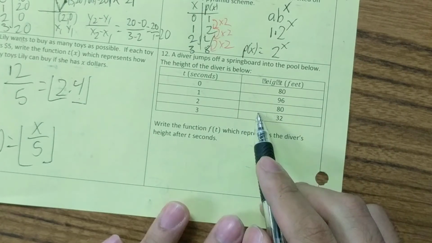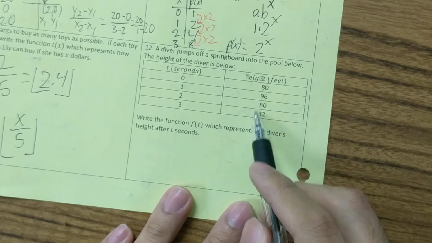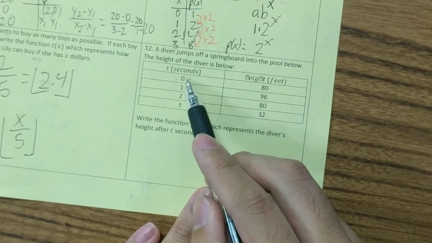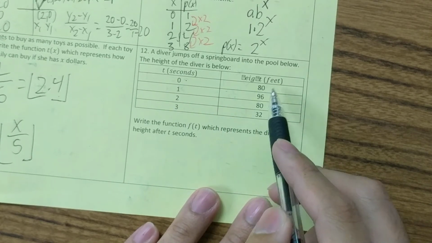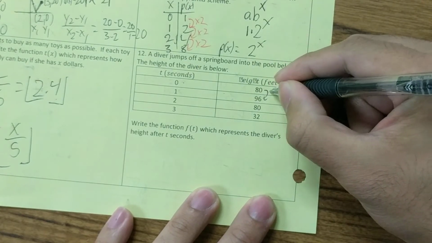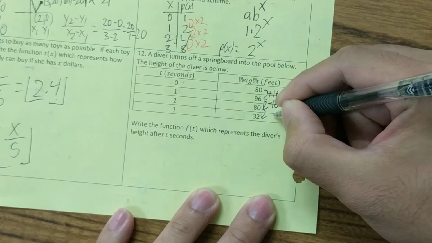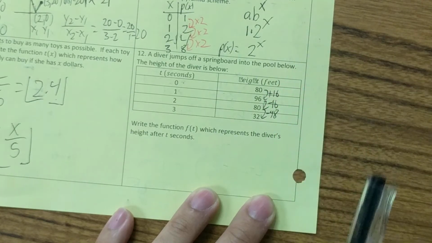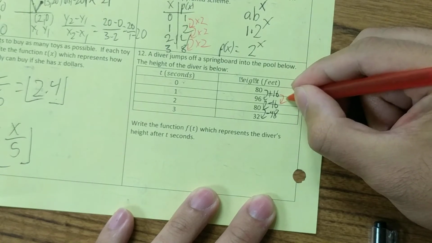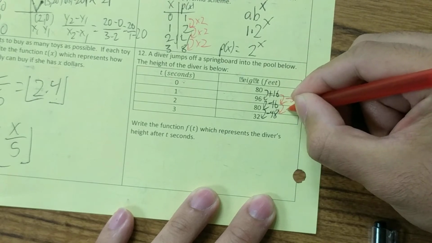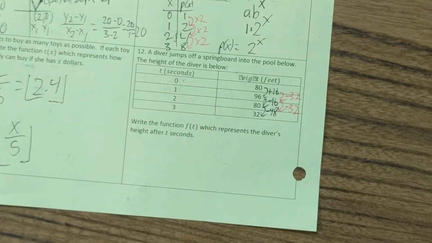All right, 12. Looking at my y values, first of all, the input, which is t this time, is counting by ones. So 80 to 96 is plus 16. 96 back to 80 is now minus 16. 80 to 32 is minus 48. So it's not linear. Let's check for quadratic. 16 to negative 16 is minus 32. Negative 16 to negative 48 is also minus 32. So constant second difference means it is quadratic.